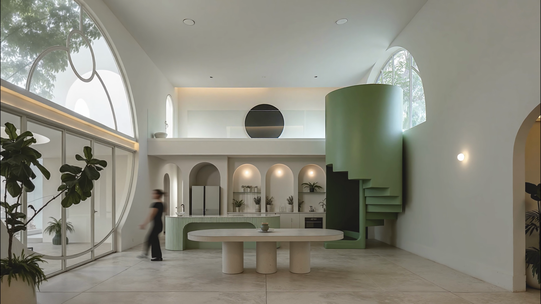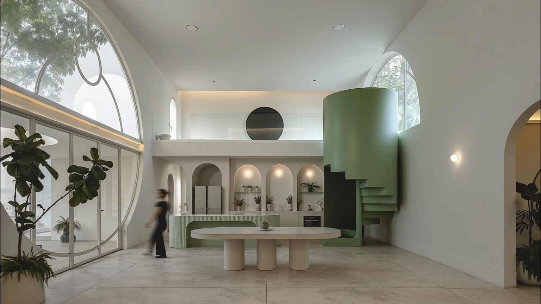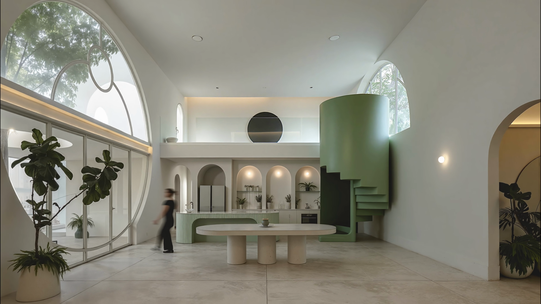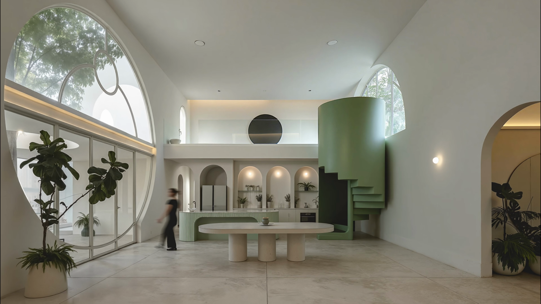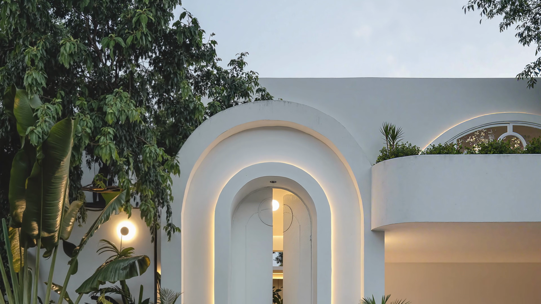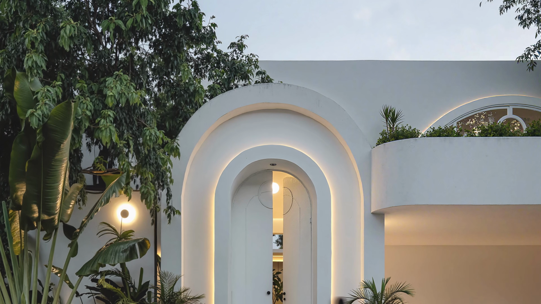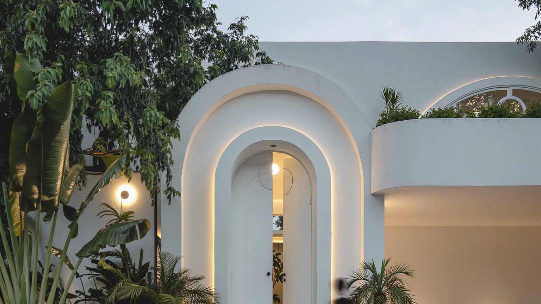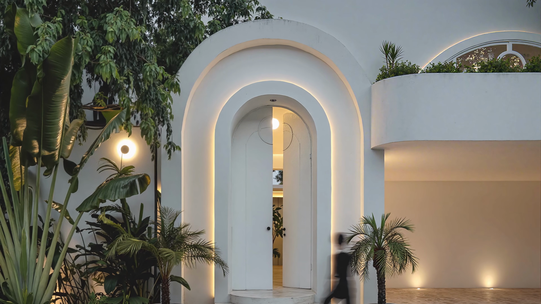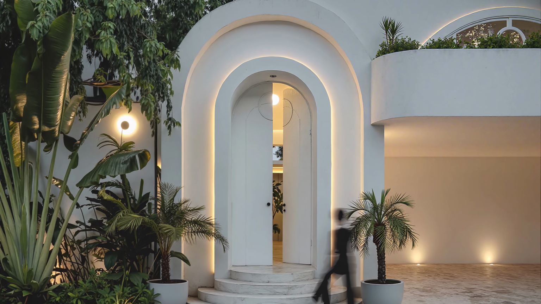In the end, Casa Eclipse is simple to understand. It uses an axis, a gallery, 2 circles, a pool, and a sequence of arches to create an experience of discovery. It is a house that feels more scenic than discreet, but with a clear idea: to turn light, water, vegetation, and movement through space into part of domestic life.